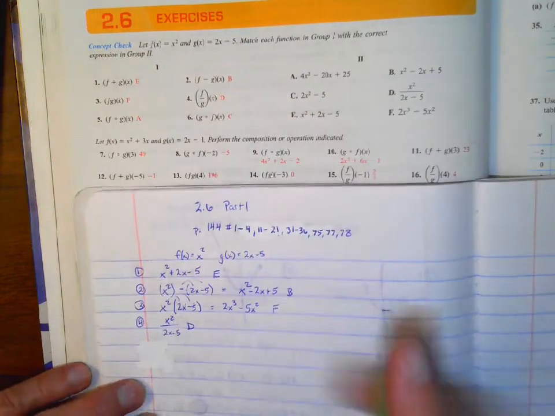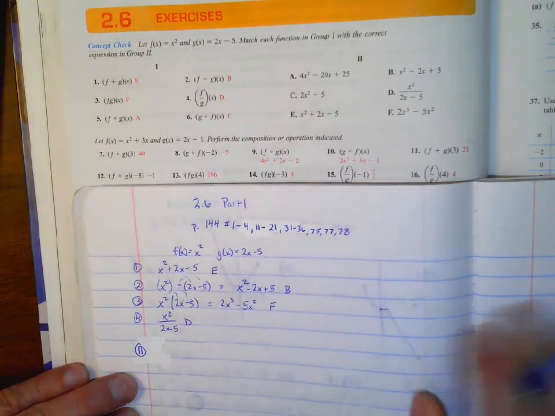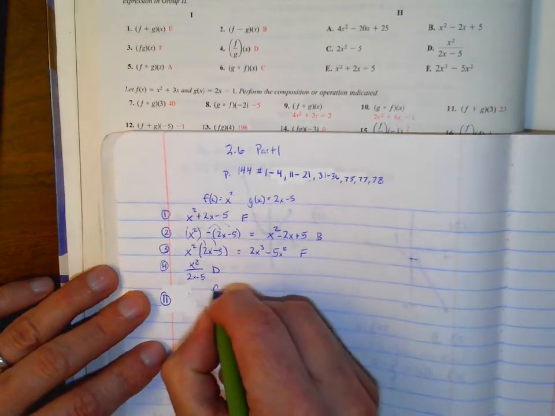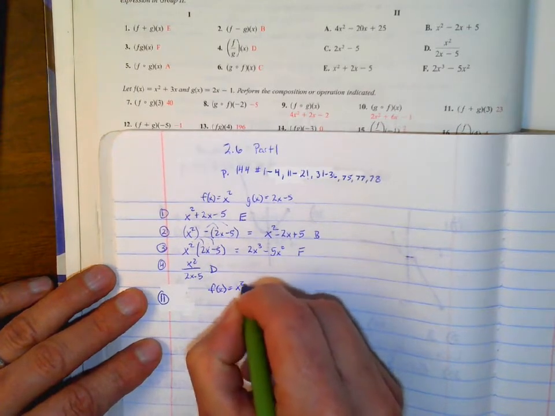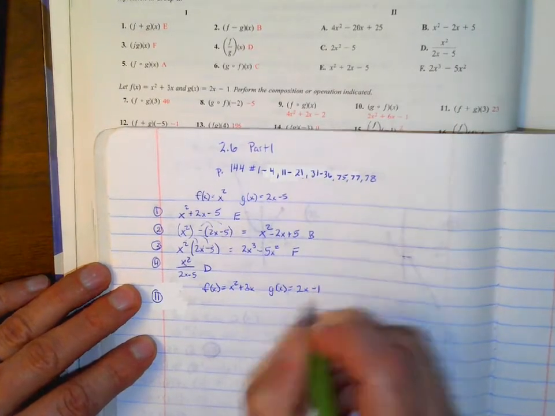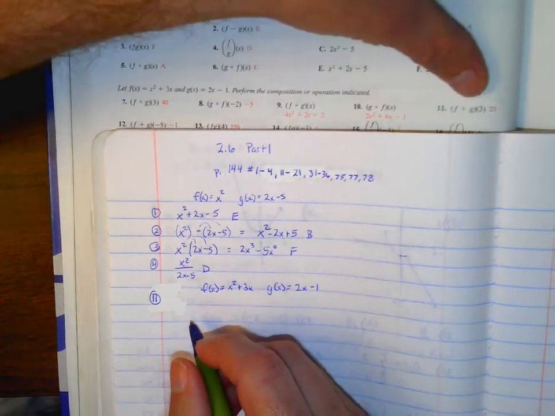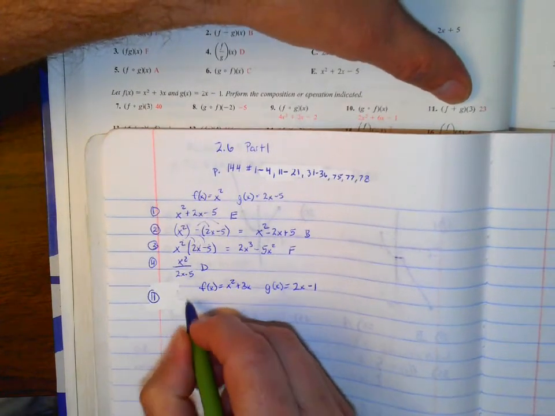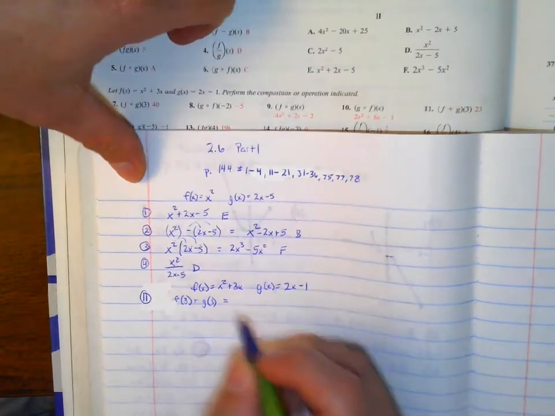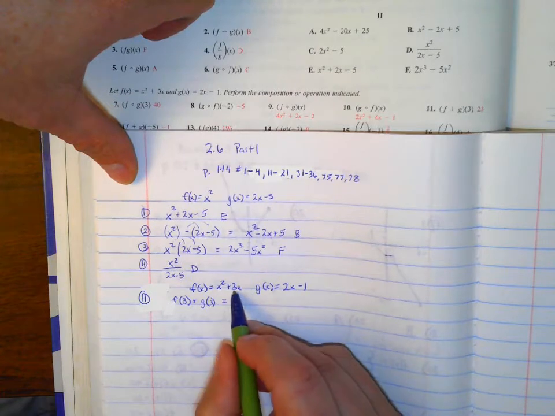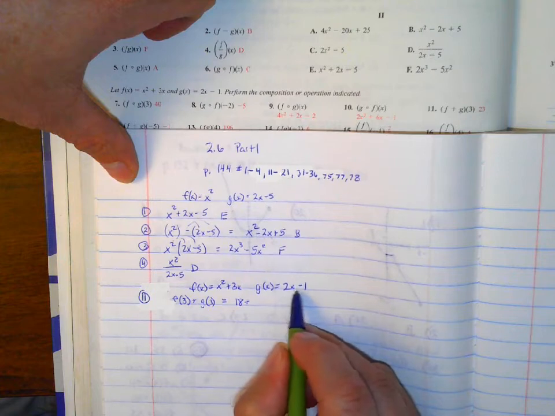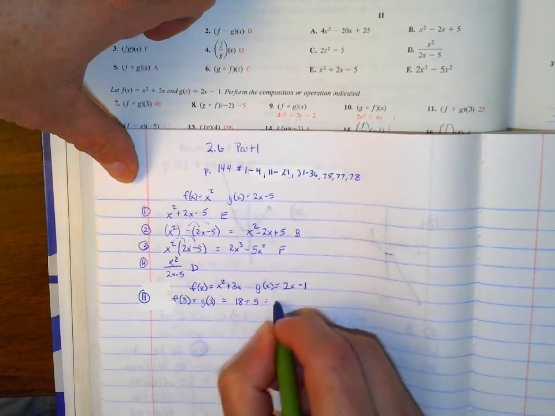Okay. Number 11. We have f of x is x squared plus 3x, and g of x is 2x minus 1. Okay, so number 11, we are asked to add. So I'm going to find f of 3 and then add g of 3 to that. Okay, so f of 3, 3 squared is 9, 3 times 3 is 9, 9 plus 9 is 18. G of 3, 2 times 3 is 6, minus 1 is 5. Add those together, you have 23.